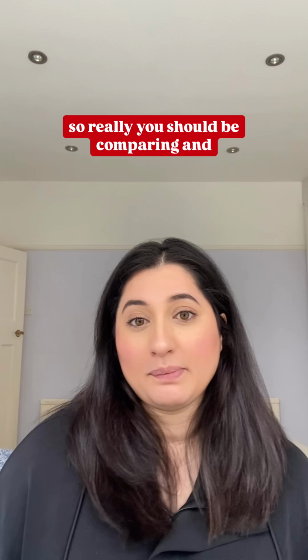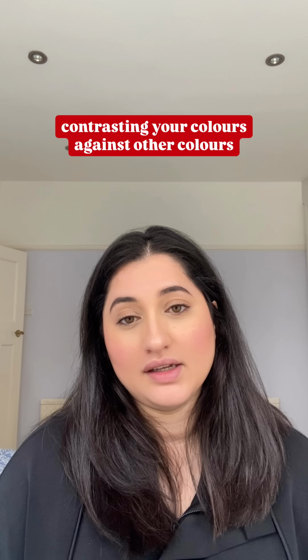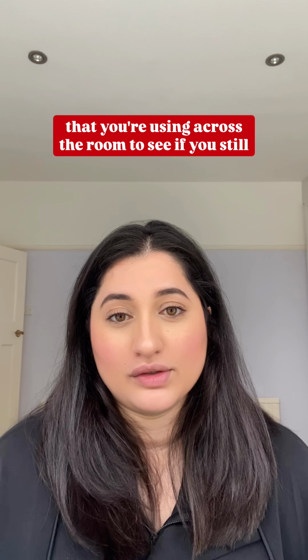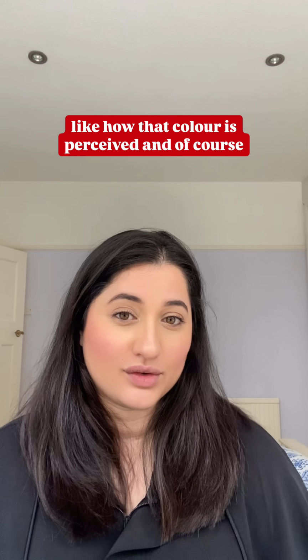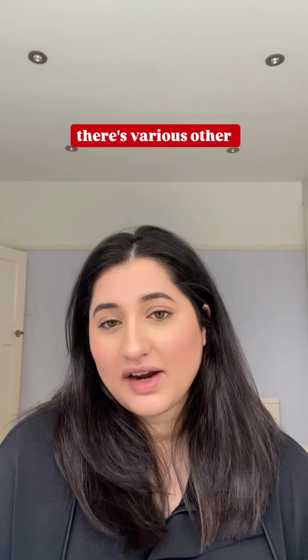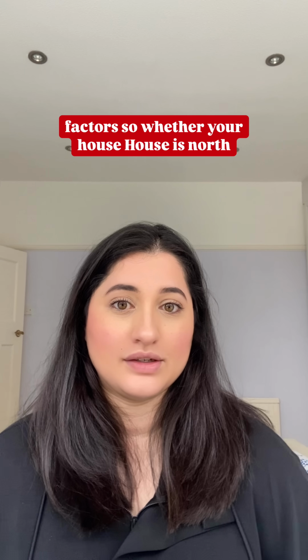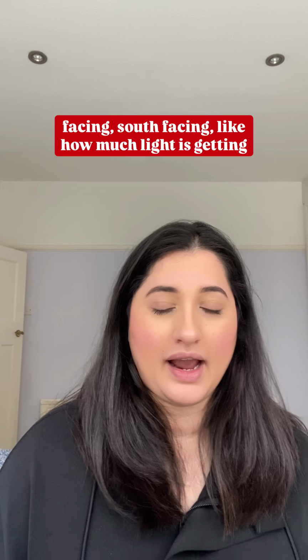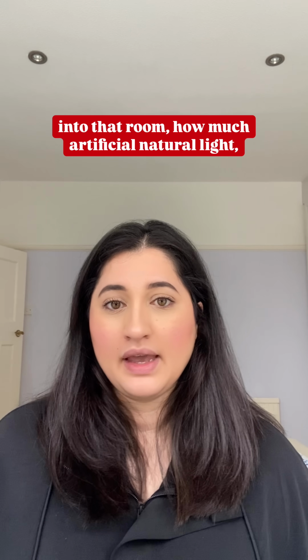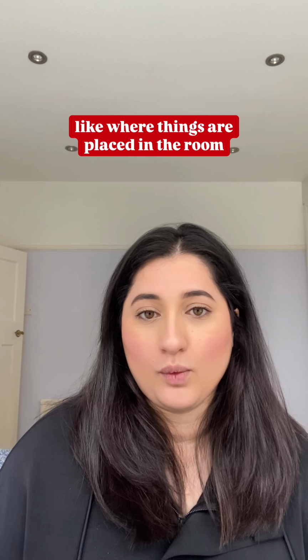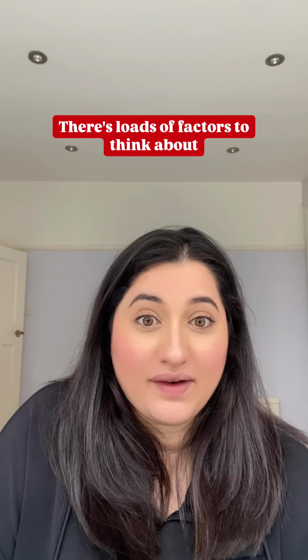So really you should be comparing and contrasting your colours against other colours that you're using across the room to see if you still like how that colour is perceived. And of course there's various other factors, so whether your house is north facing, south facing, how much light is getting into that room, how much artificial, natural light, where things are placed in the room. There's loads of factors to think about.